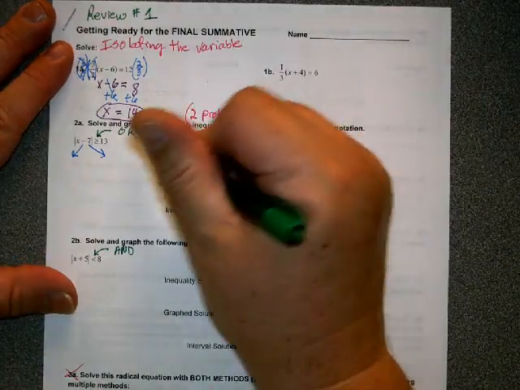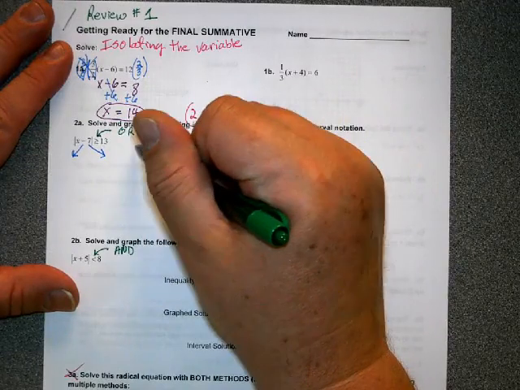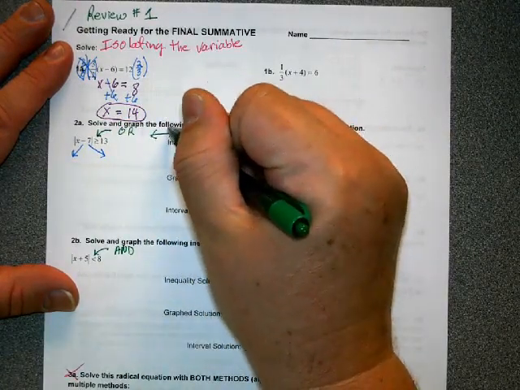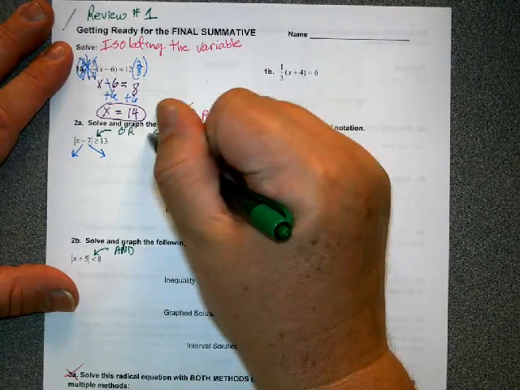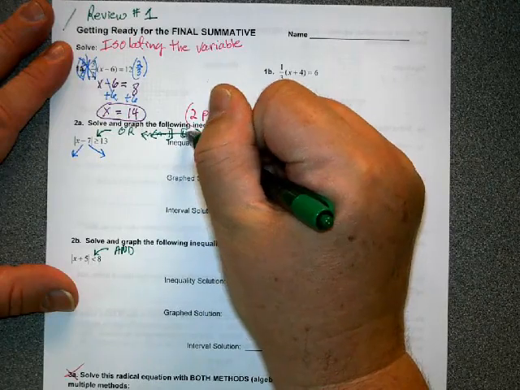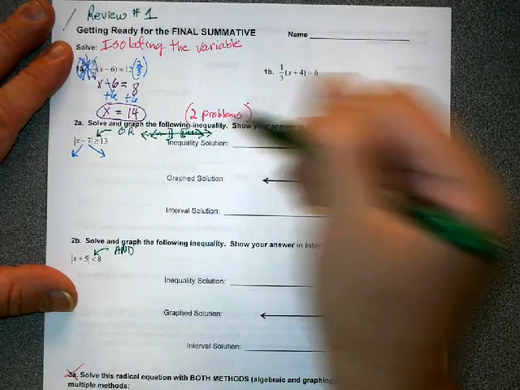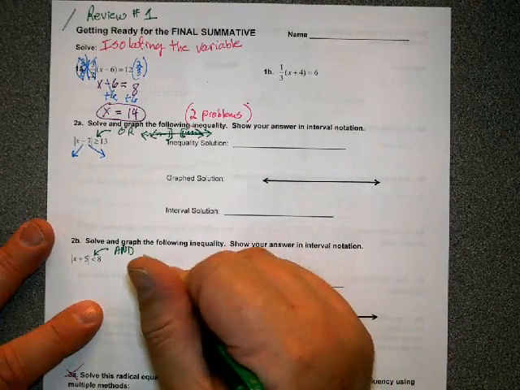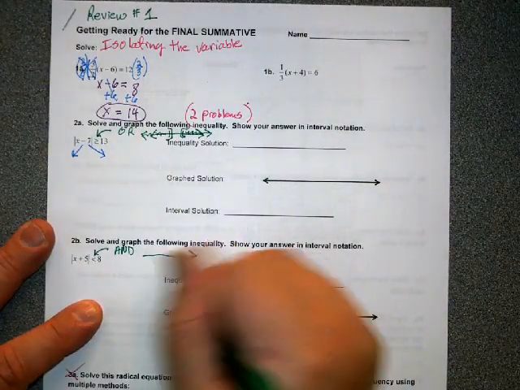Okay, or problems, if you remember when we go to graph them, it's going to be a parenthesis or bracket and then shade towards negative infinity, parenthesis or bracket, and shade towards positive infinity. Our ands are going to shade in between, right?